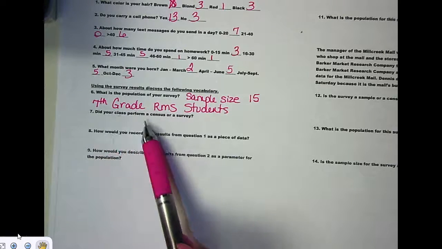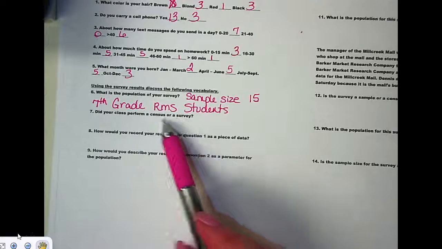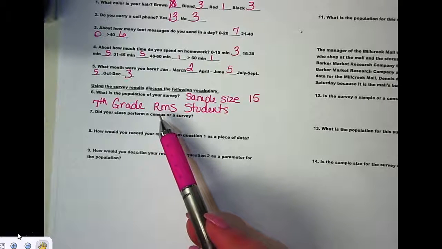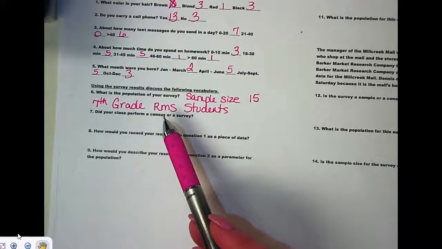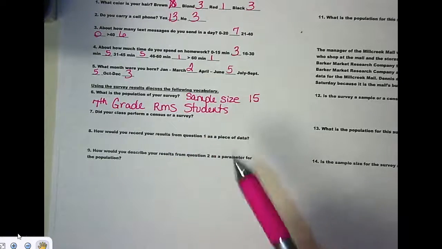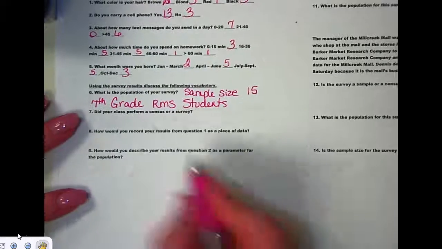Did we just perform a census or a survey? A survey, right? If it was a census, it would need to be all the 7th grade students at Ringgold Middle School. That would be a census when you talk to every single person in the population. So we took a survey.